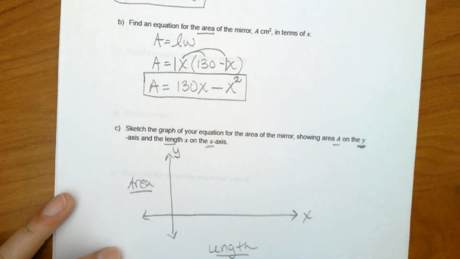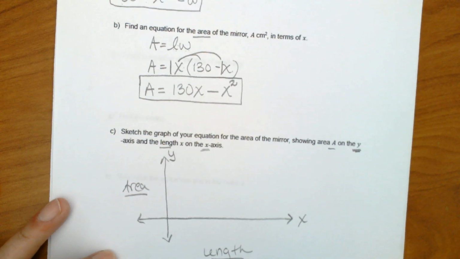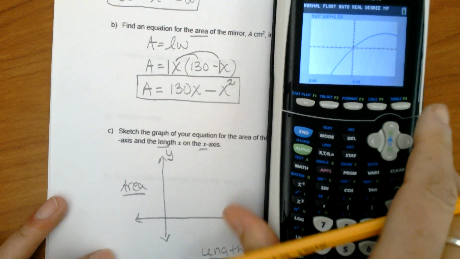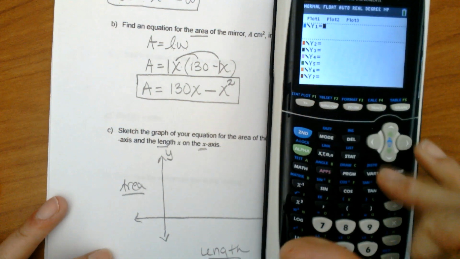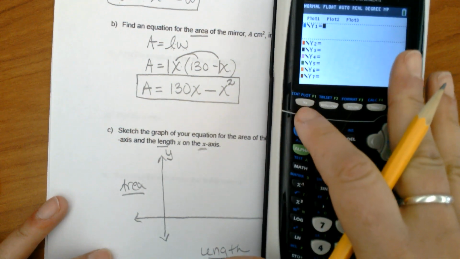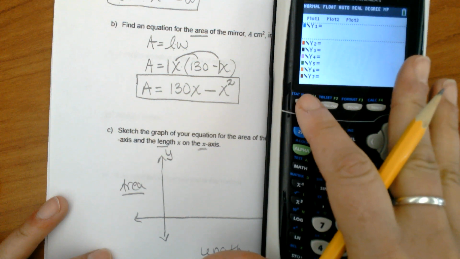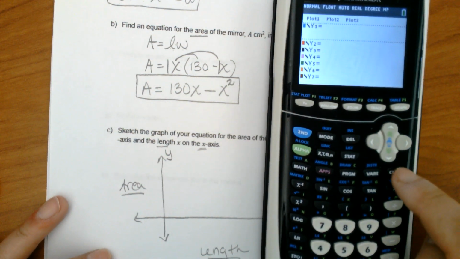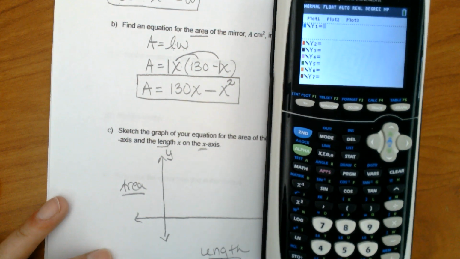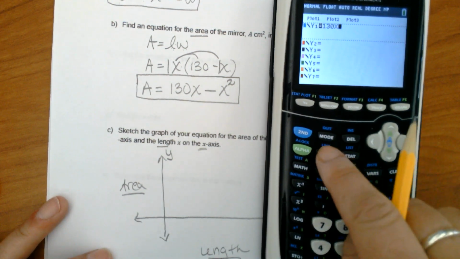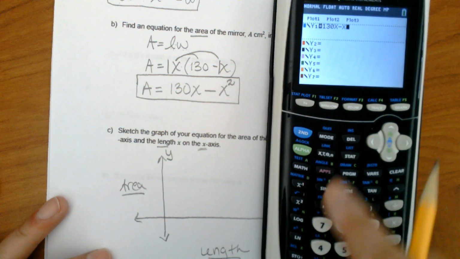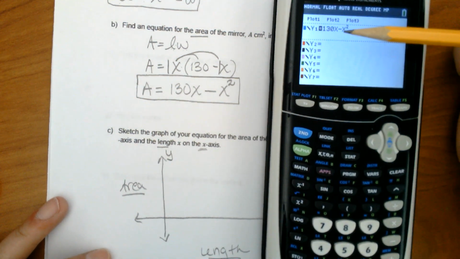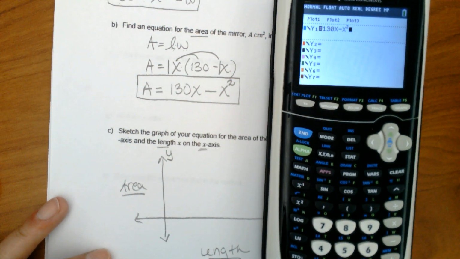Okay, let's graph it on our graphing calculator. So get your graphing calculator out, bring it over. Now, in order to put your equation in, remember, this is the y equals button right here. So we press the y equals, and I just cleared out that equation that was in here. So let's put it in. 130x minus x squared, checking to make sure that it's right. 130x minus x squared, perfect.